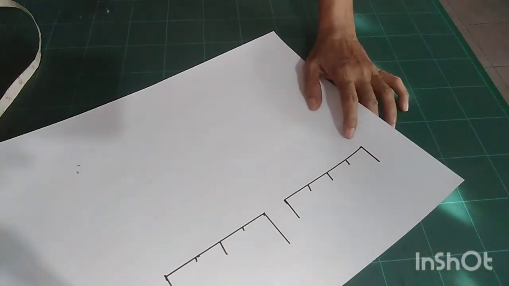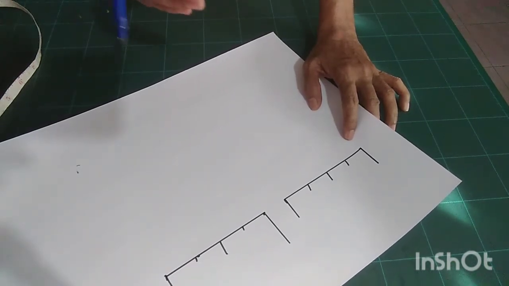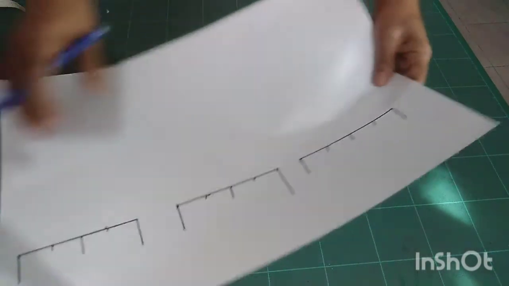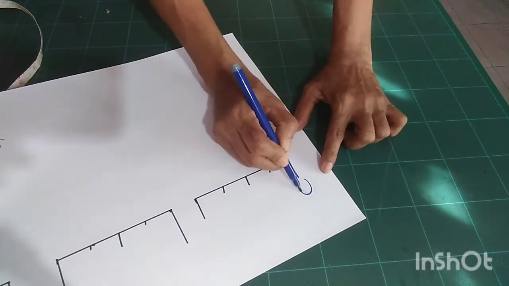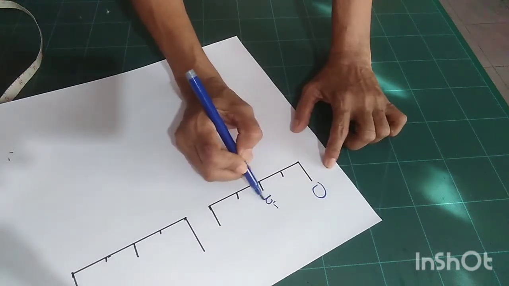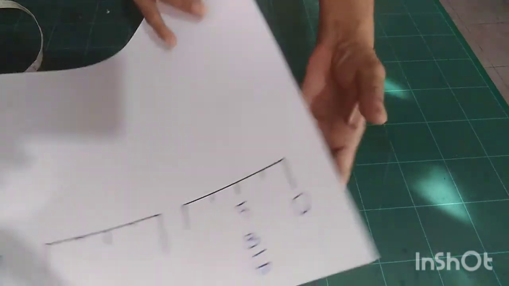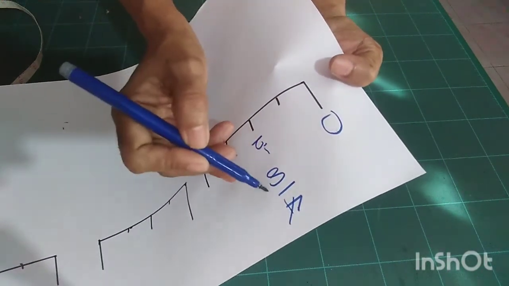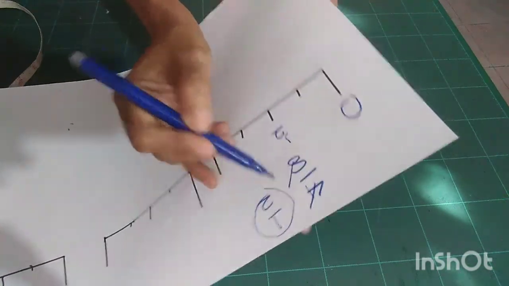Now we are talking about the Imperial method, in Sinhala Britanya Krame or Adhirajya Krame. I mark 0, then half inch, which is 4/8. This fraction we can minimize like this. 1/2 we call half an inch.